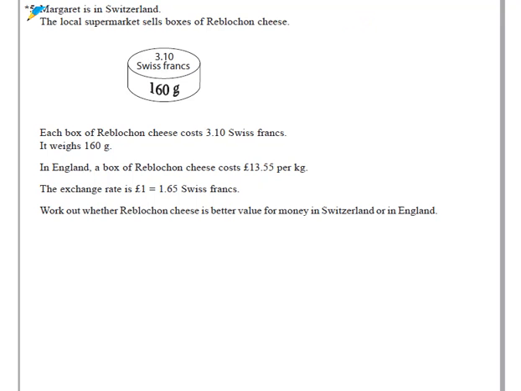Okay, question number 5. It's a quality of written communication question shown by the asterisk next to the 5. Margaret is in Switzerland. The local supermarket sells boxes of Reblochon cheese. Each box of cheese costs 3.10 Swiss francs. It weighs 160 grams. In England, a box of cheese costs £13.55 per kilo. The exchange rate is £1 is equal to 1.65 Swiss francs.